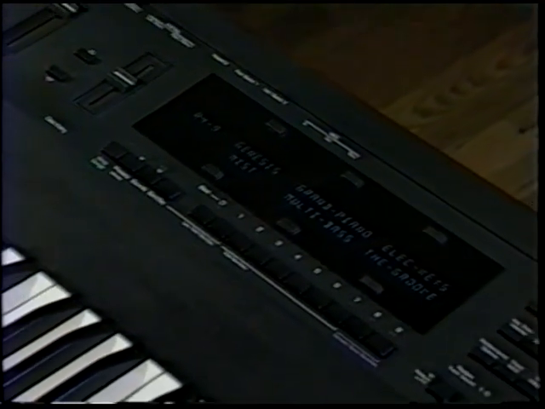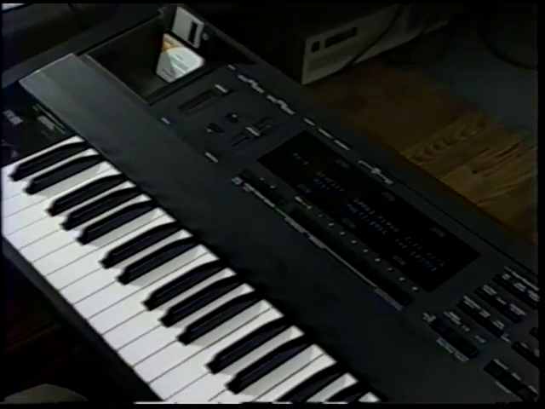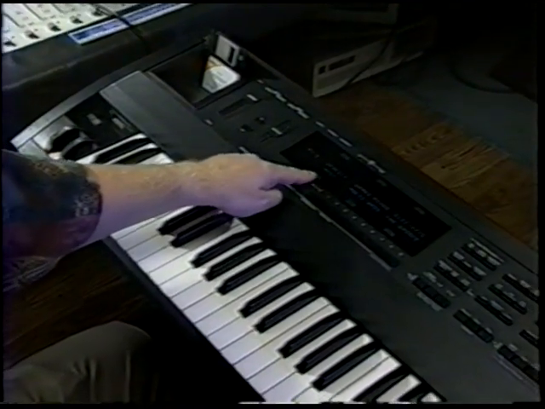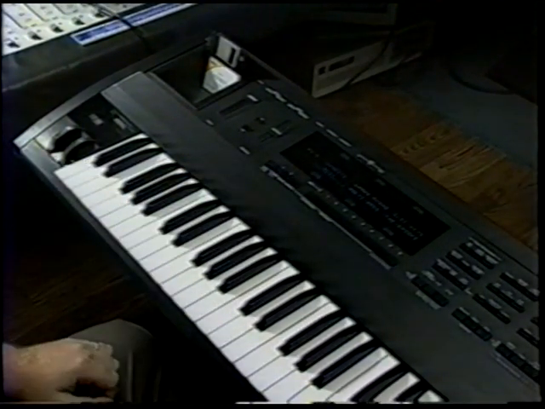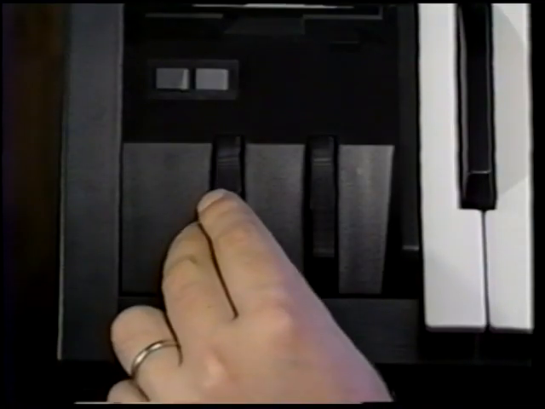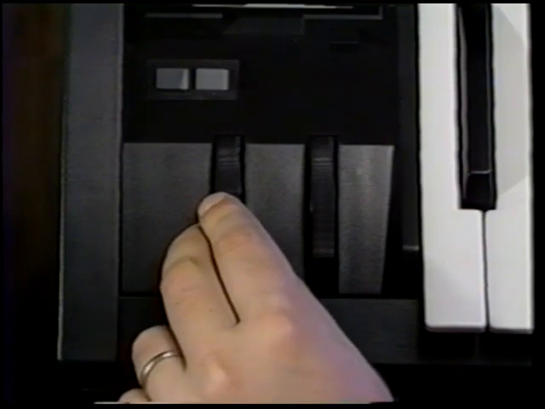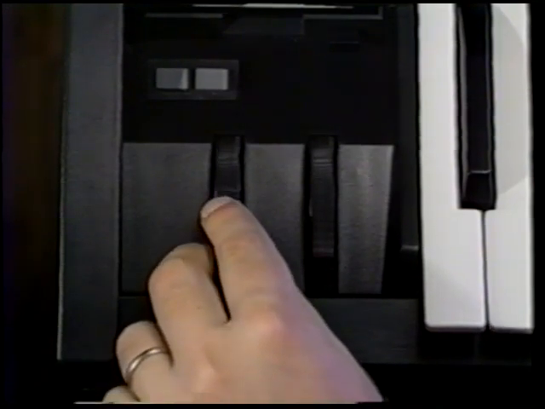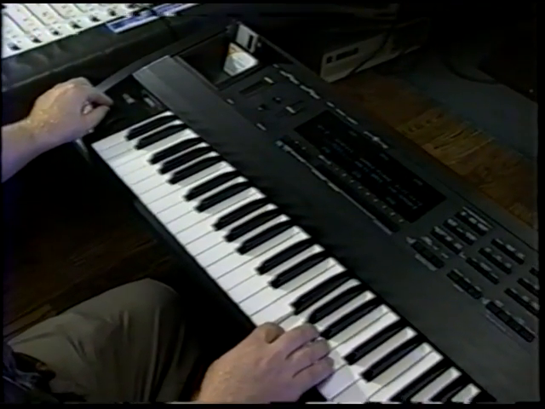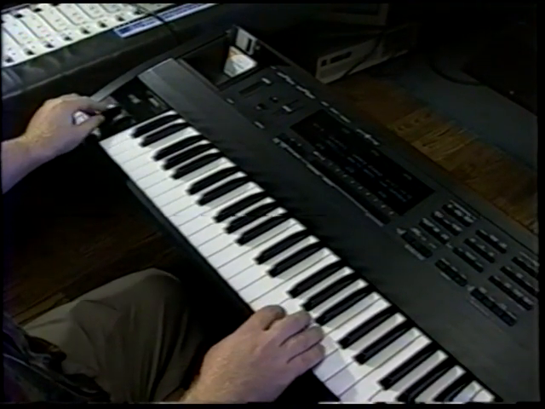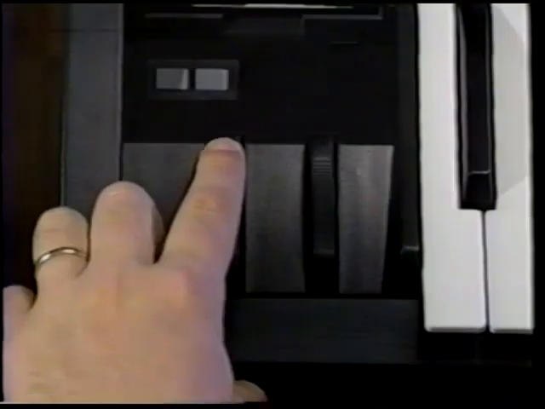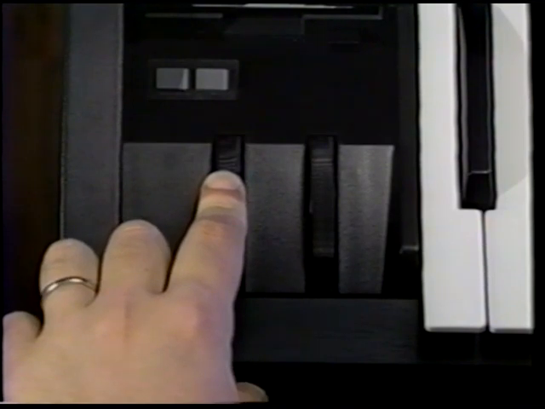Using the pitch bend wheel. Select the sound Mist. Move the pitch bend wheel, the wheel farthest left, while playing the keyboard. This will allow you to bend the pitch of the sound. The pitch bend wheel, like the other controllers, can be programmed to do other things too. See your musician's manual for details.